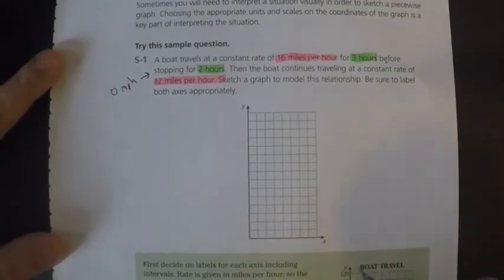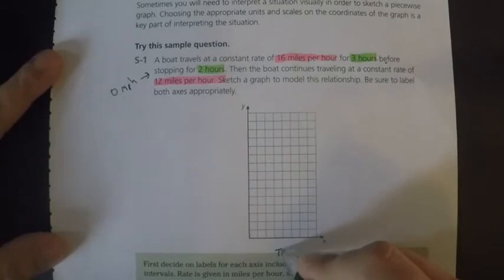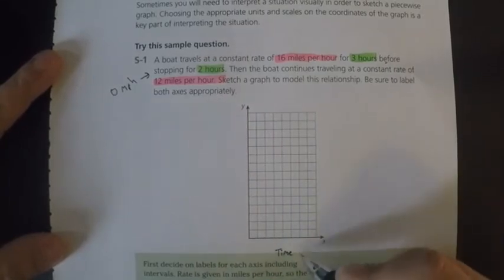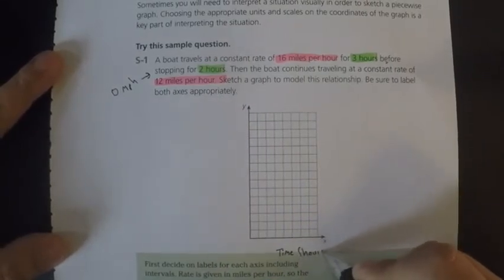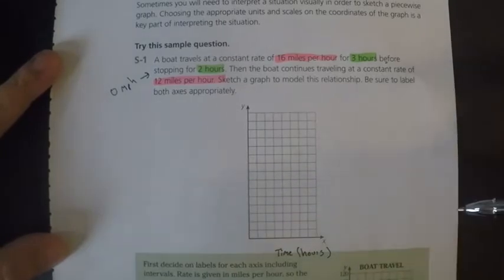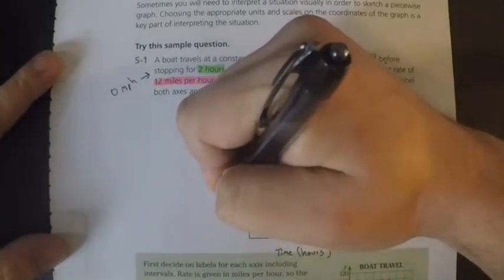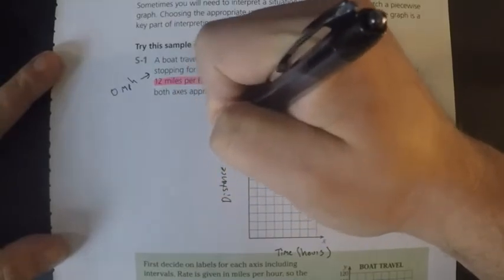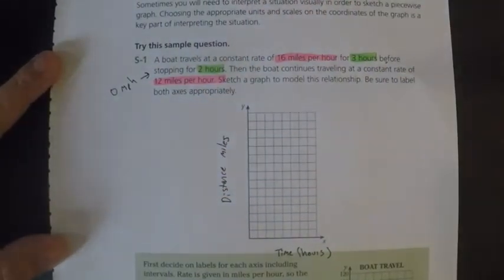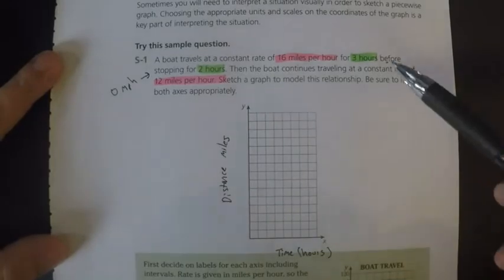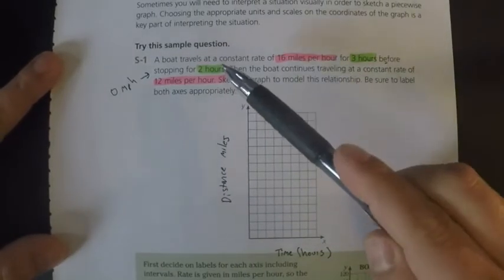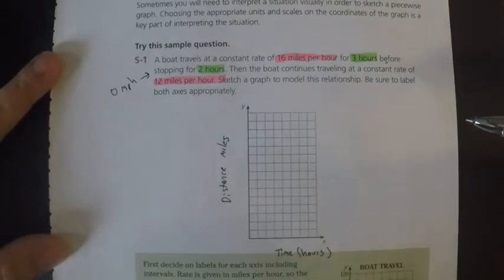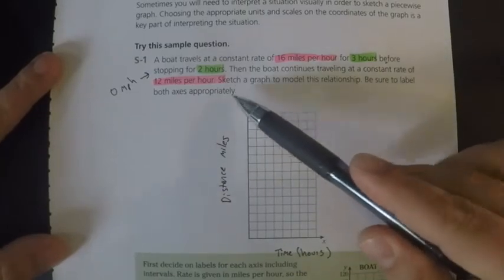On our x-axis, we have time, which will be in hours. And then on our y-axis, we have distance, which is in miles. So far we know that we have at least 3 hours plus 2 hours, which gives us 5 hours that we need to talk about. And then we know that it also needs to continue after that 5 hours.